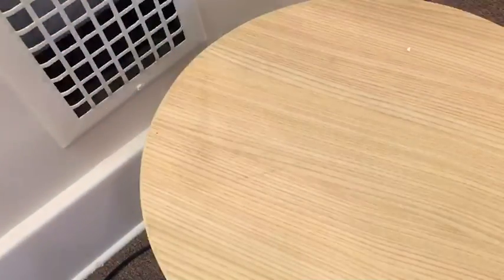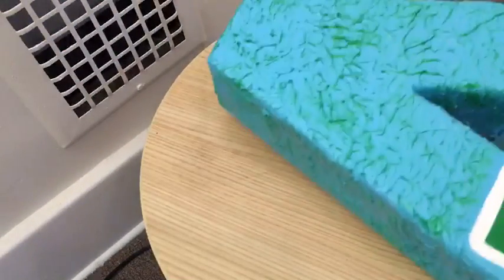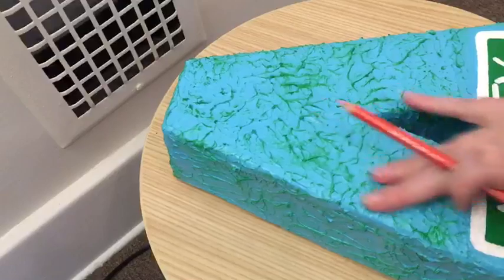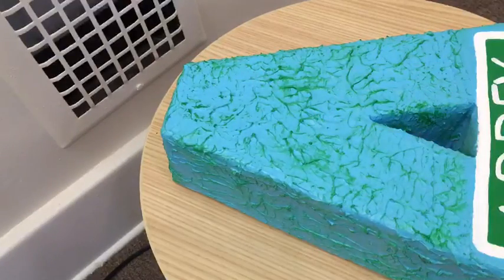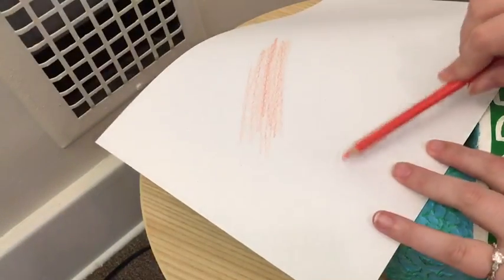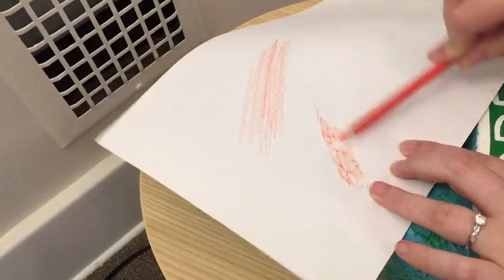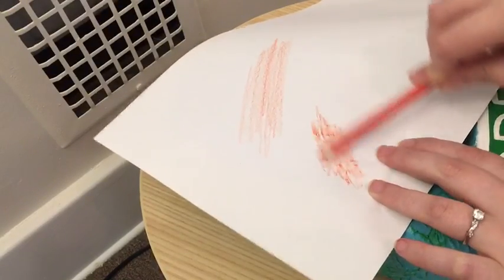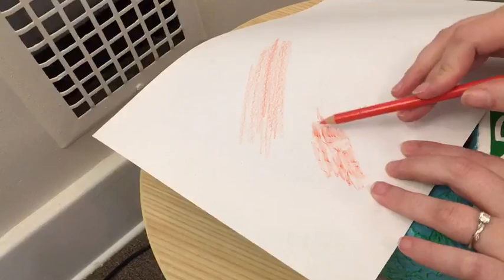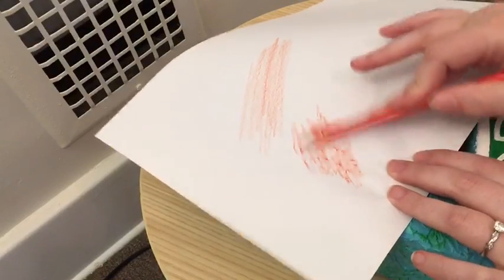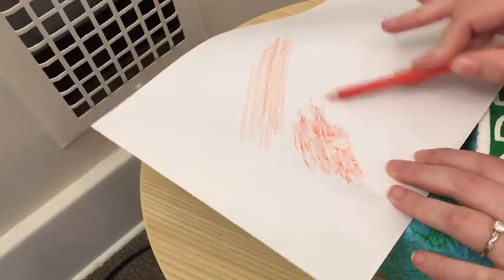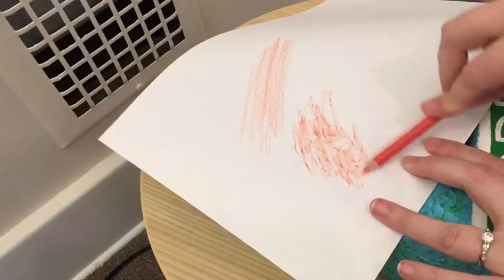But if I take something like this, that if I touch it, I can feel it, and I put the paper over it, and I rub it, look what starts to happen. You start to get those bumps that pop up. This is called a rubbing. And it helps us see the real textures. Here's another example.